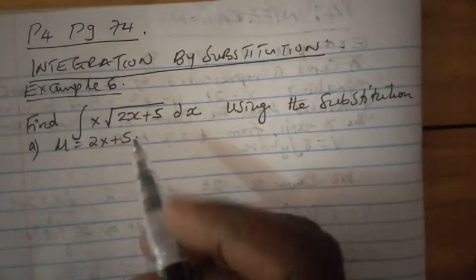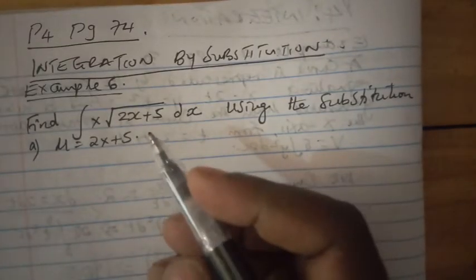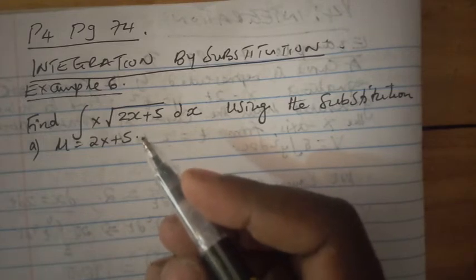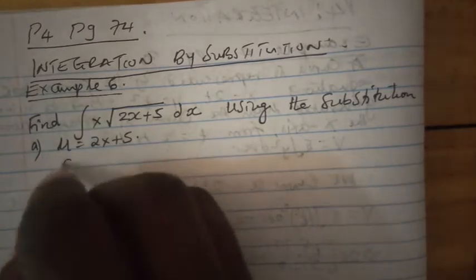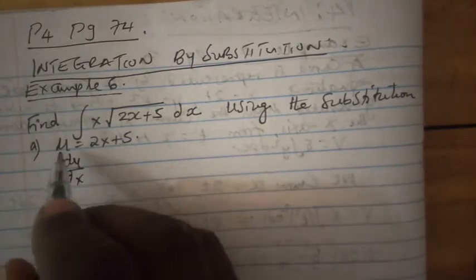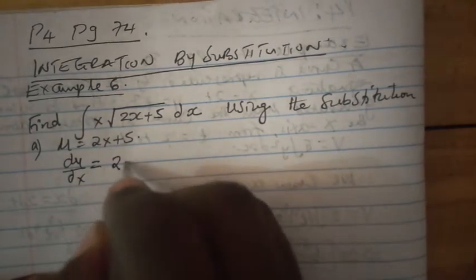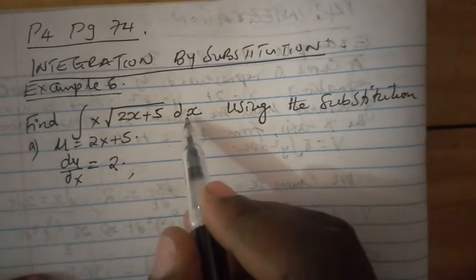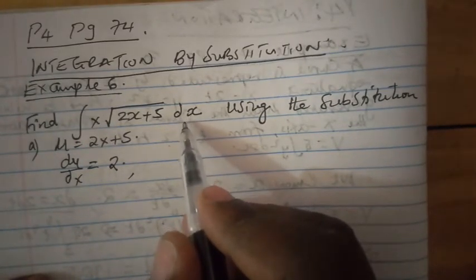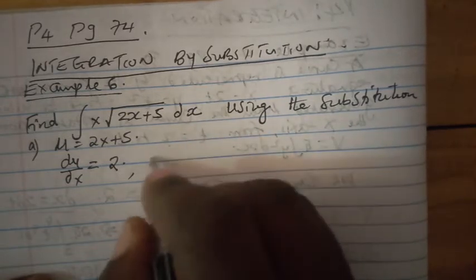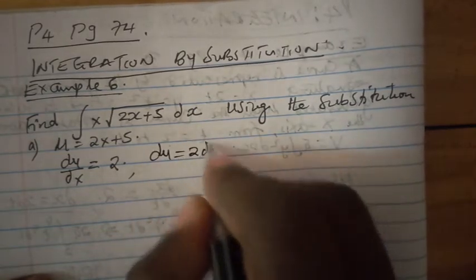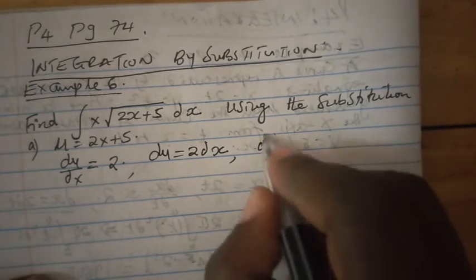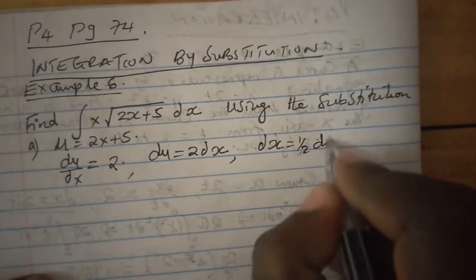The first thing to do is to let u appear in all aspects. So I would talk about du/dx, because u itself in terms of x is going to be equal to 2. Because at the end of the day we would wish to replace this dx, it goes without saying that du is equal to 2 dx, and therefore dx is a half du.